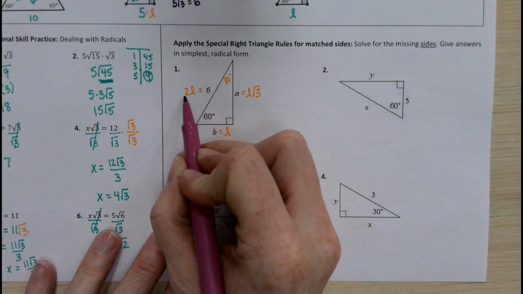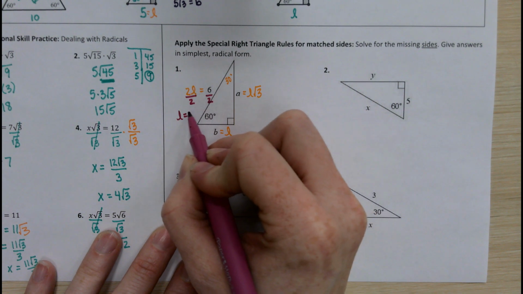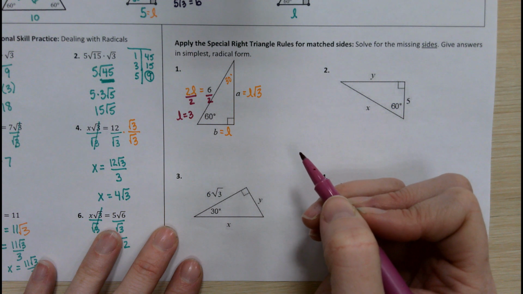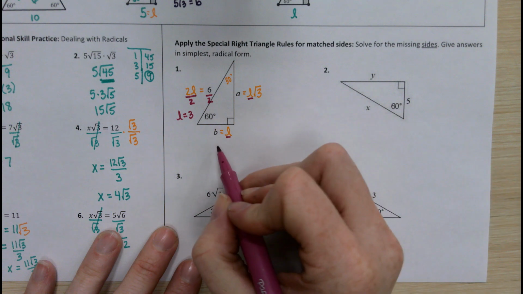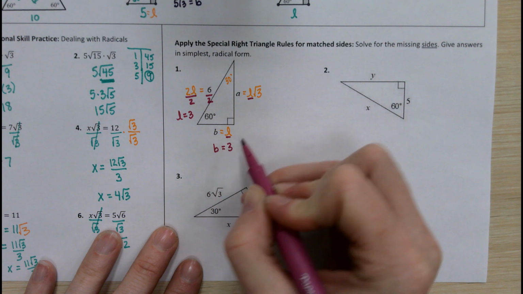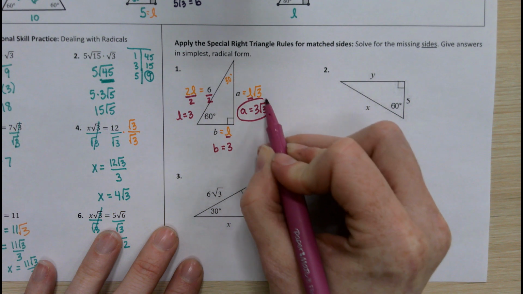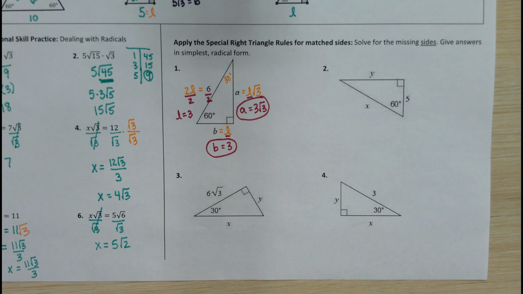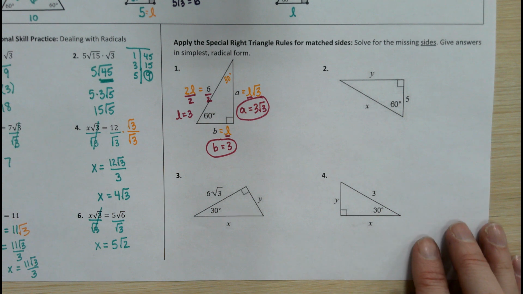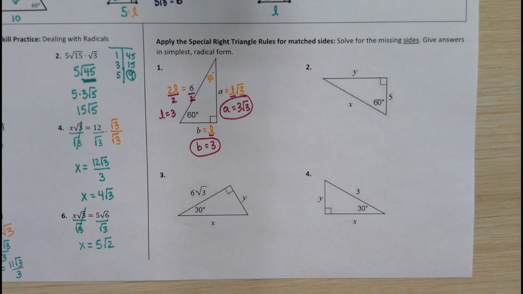In this case, we don't quite know it, but it's going to be easy to quickly find it. If we take this little equation we set up and we divide both sides by 2, that means L is equal to 3. Once you know your L, you always just take it and you plug it in everywhere the L belongs. So that means B is equal to 3 and A is equal to 3 root 3. Now, eventually a lot of that might happen in your head, but for right now I'm just going to show the work for all of them so that you can get used to the process. And the equation process will always work if you're not just able to look at it and know.